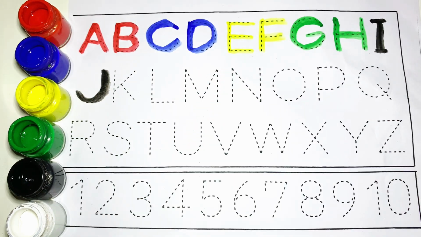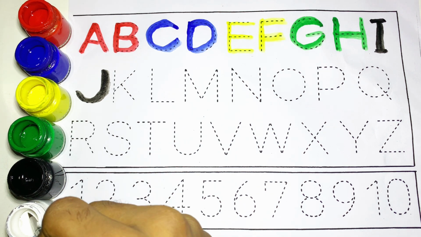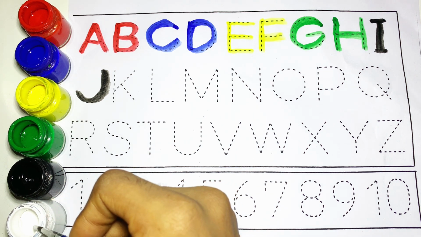Kids, now you draw K. K for kite, K for king. The alphabets of K. And use white color.